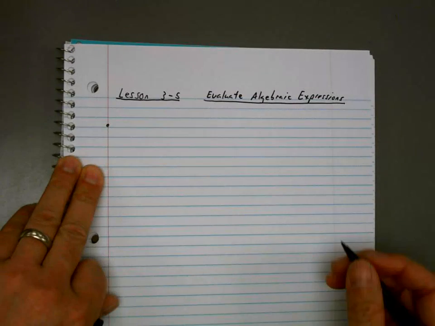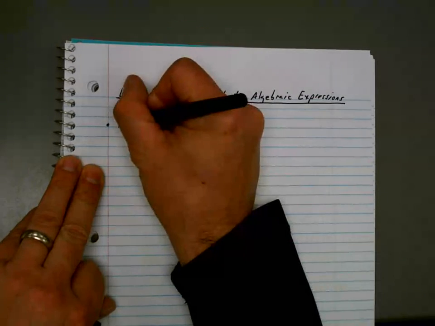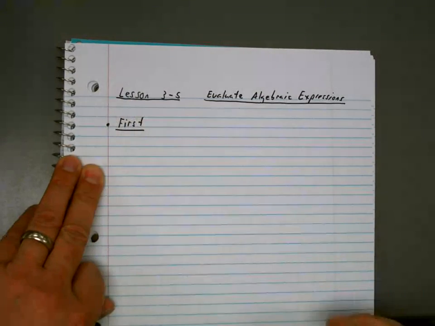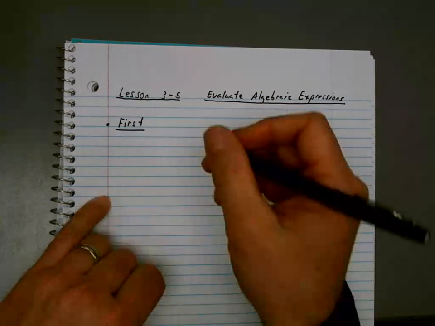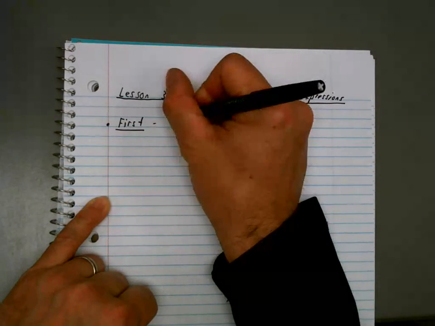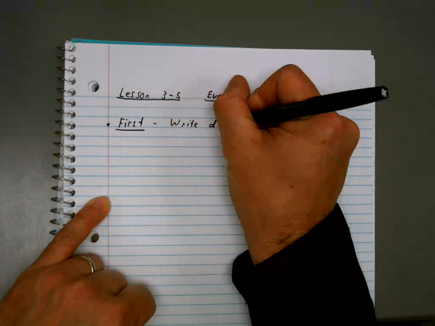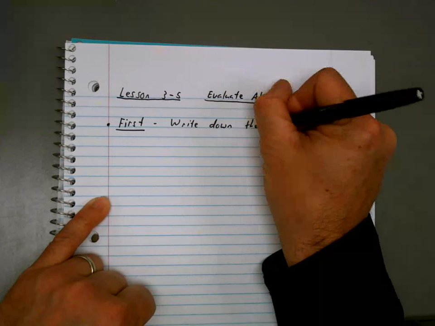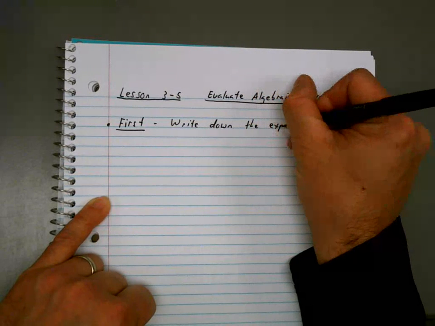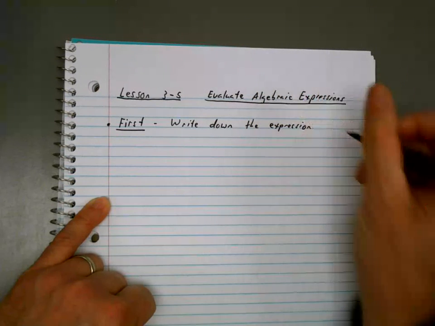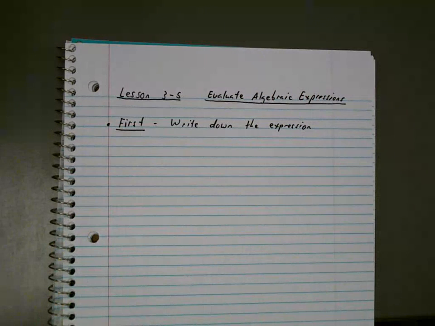So we're going to jump right into it. We have 3 steps that we're going to have to do to be able to solve it. So we'll start with our first step. Skip down a line, and write the word first. And the first thing we're going to do is write down the expression.